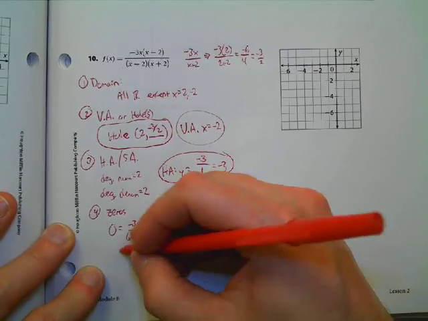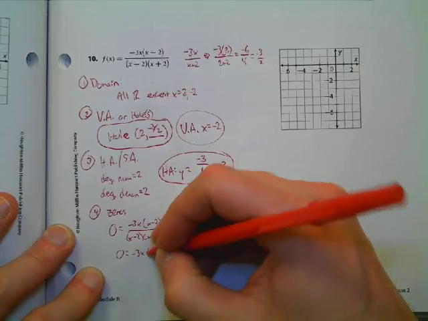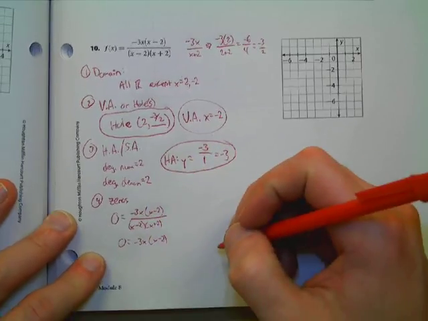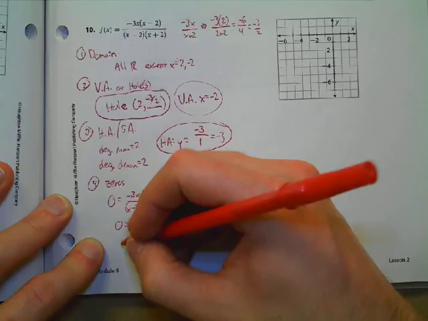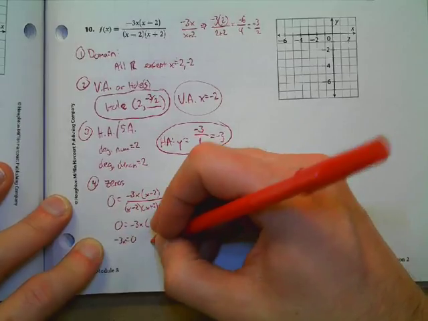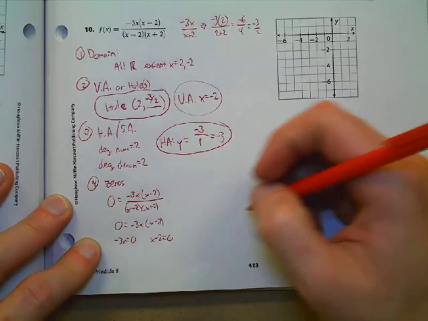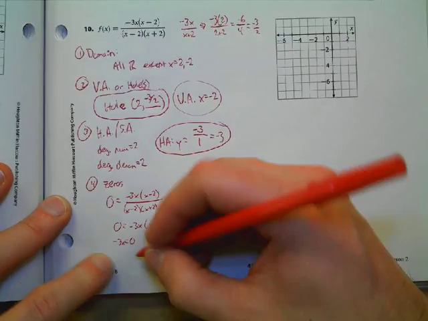But one of these zeros is a domain restriction. Which one's a domain restriction? Which one is restricted from our domain? The 2. So we throw it out. Only the 0 is a 0.